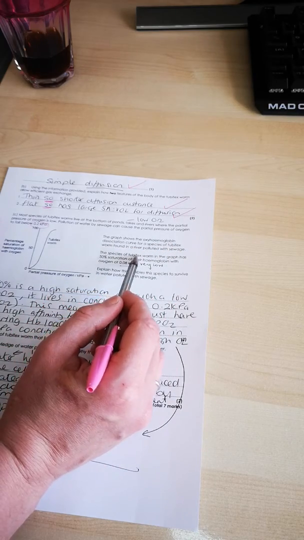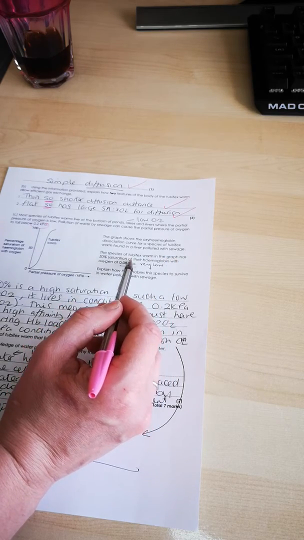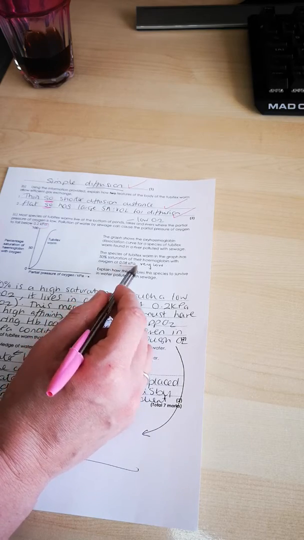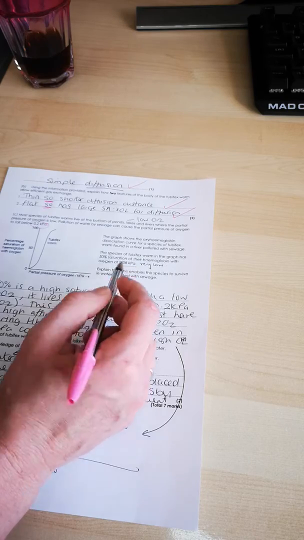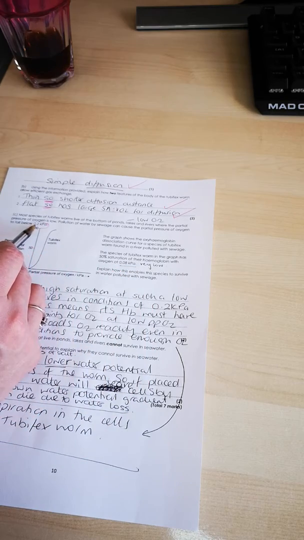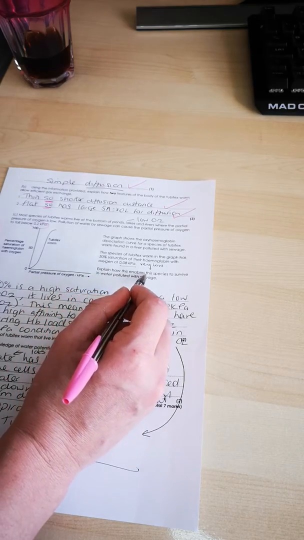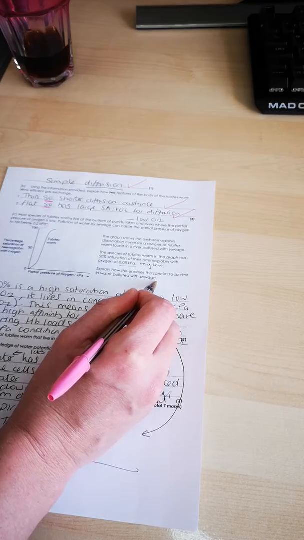The species of Tubifex worm in the graph has a 50% saturation when the partial pressure of oxygen is 0.08 kilopascals, so in other words below that polluted concentration. Explain how this enables this species to survive in water polluted with sewage.